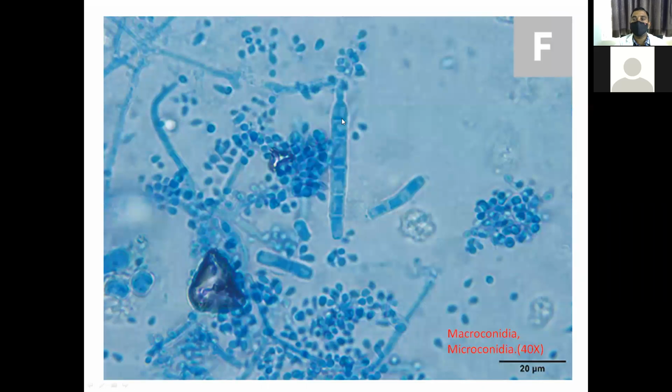Then you move on to another slide. That one is dermatophytes. In dermatophytes, Trichophyton mentagrophytes, these all are macroconidia. Trichophyton, Microsporum, Epidermophyton, this one. These are macroconidia, and these all are microconidia. Macroconidia are big in size, and microconidia are small compared to macroconidia. Dermatophytes.